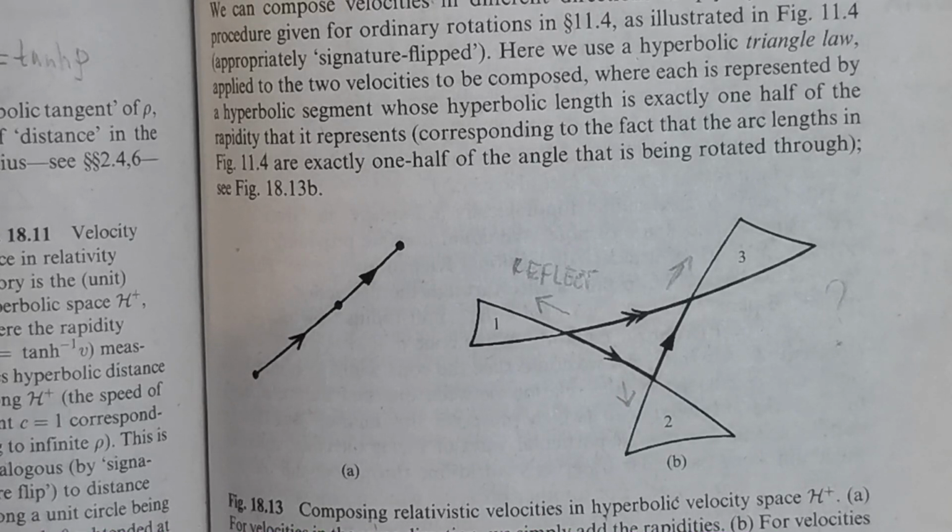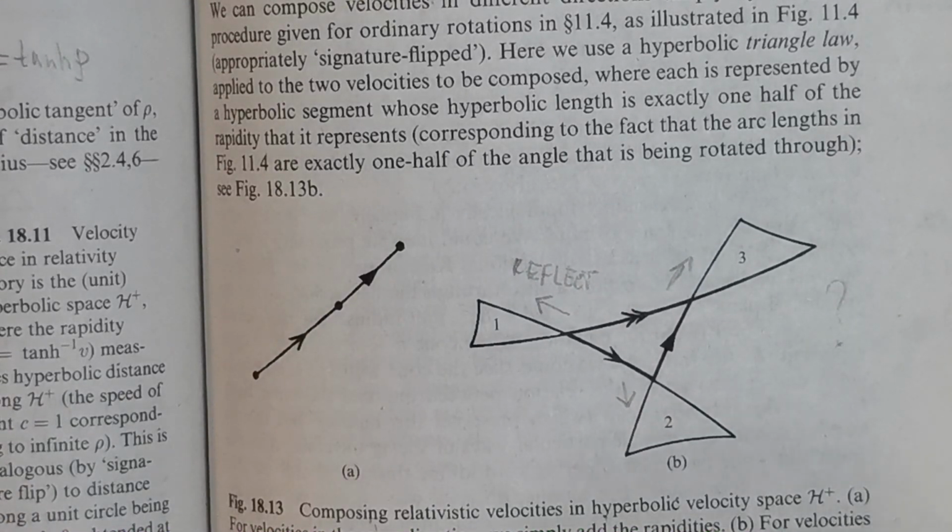Or in the case of c equals 1, those are just beta coefficients for different frames of reference. So basically the velocity addition actually comes from hyperbolic trigonometry and from basic identities there.